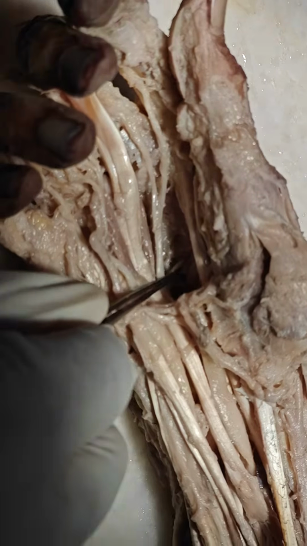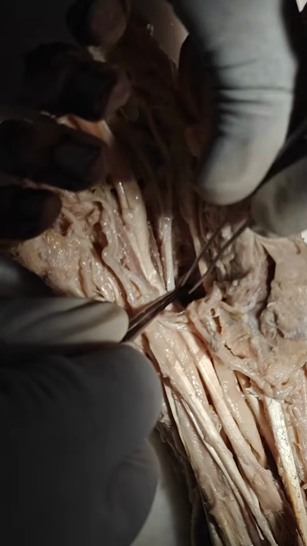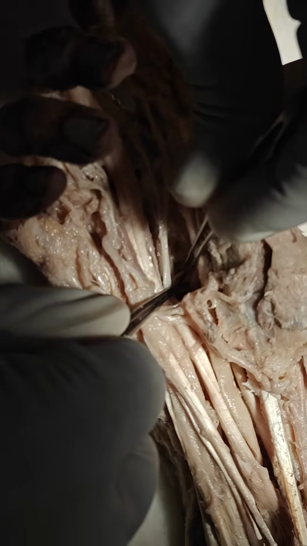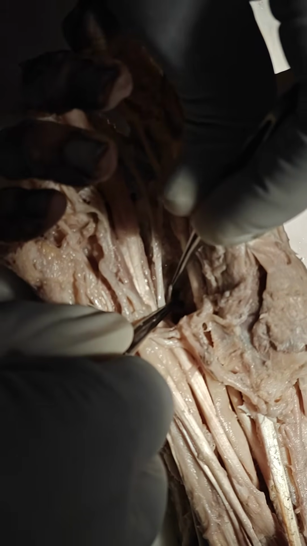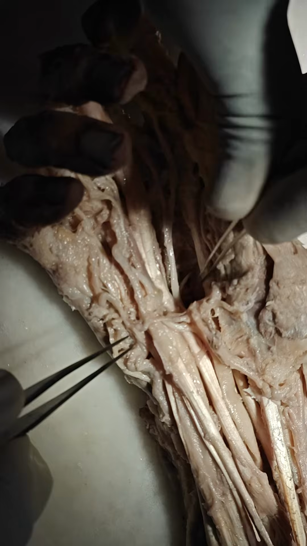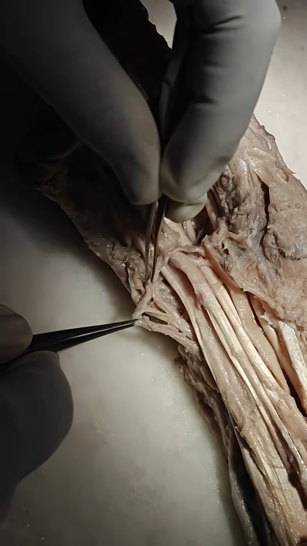Here you can see this passes between the two heads of the adductor pollicis, the radial artery, which makes the deep palmar arch along with the deep branch of the ulnar artery and ulnar nerve, and it is joined by the deep branch of the ulnar artery.